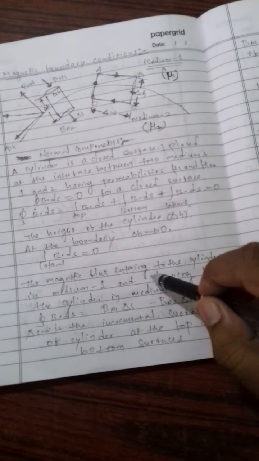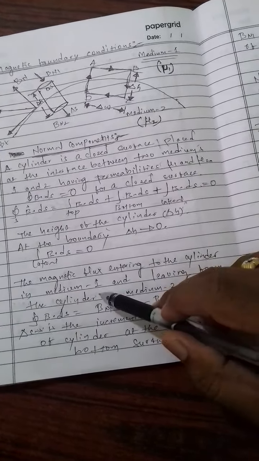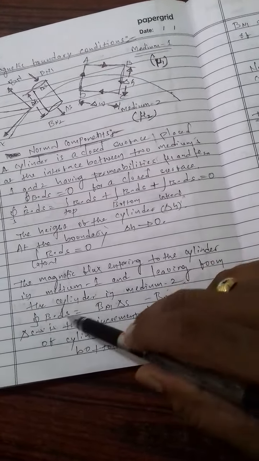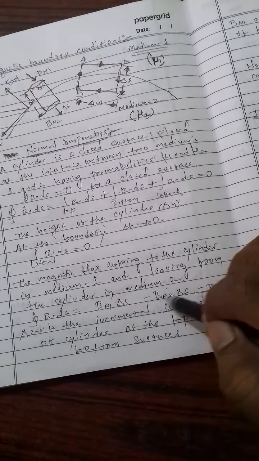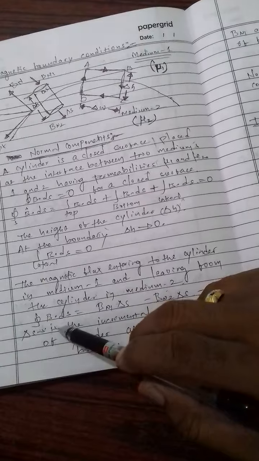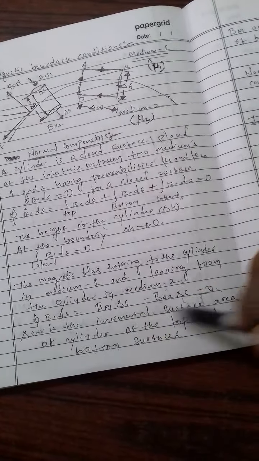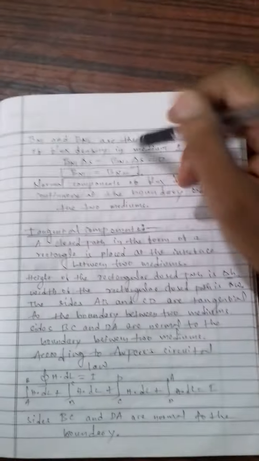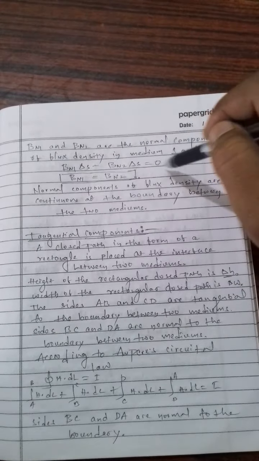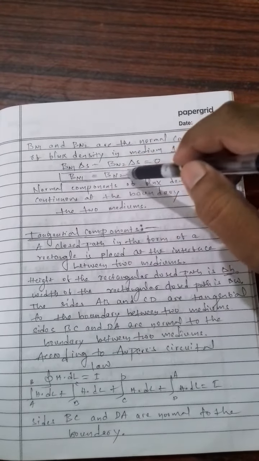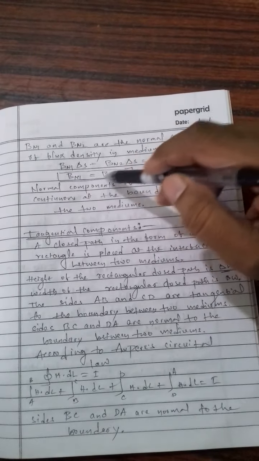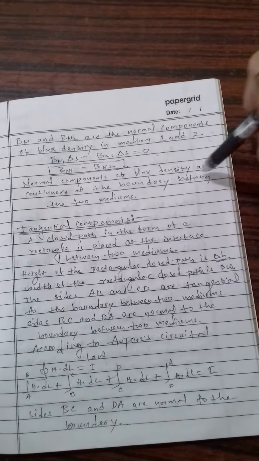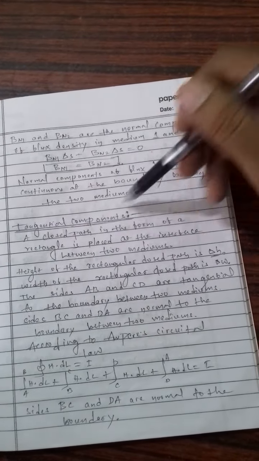The magnetic flux enters the cylinder in medium 1 and leaves from the cylinder in medium 2, so that the closed integral of B dot dS is Bn1 delta S minus Bn2 delta S equals 0. Delta S is the incremental surface area of the cylinder at the top and the bottom surface. Bn1 and Bn2 are the normal components of the flux density in mediums 1 and 2. Bn1 is equal to Bn2, so the normal components of flux density are continuous at the boundary between the two mediums.